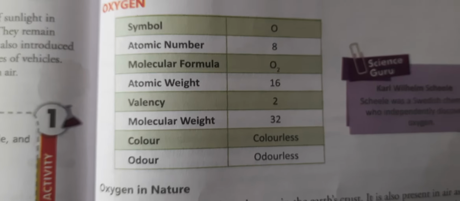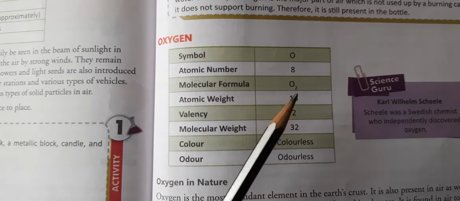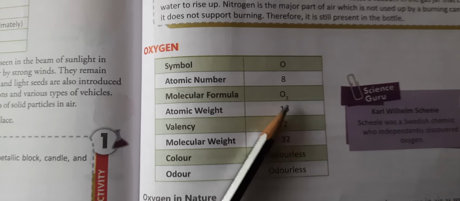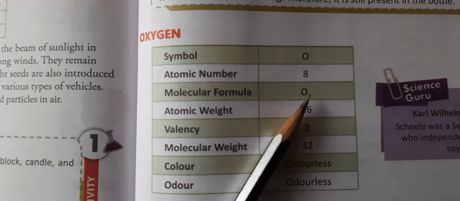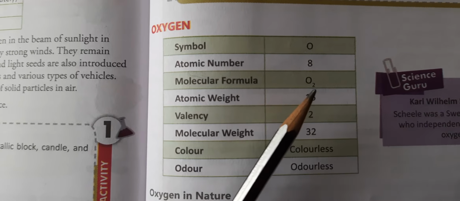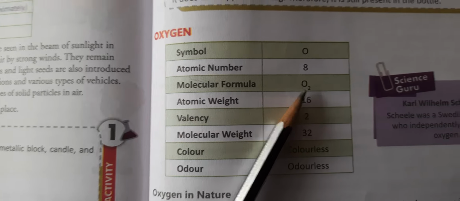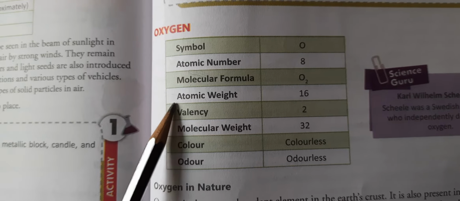Here are the details of oxygen. Its symbol is O, capital O. Its atomic number is 8. Molecular formula is O2. That means one molecule of oxygen consists of two atoms of oxygen. Two atoms of oxygen make one molecule of oxygen. So its molecular formula is O2, indicating two atoms of oxygen in one molecule.